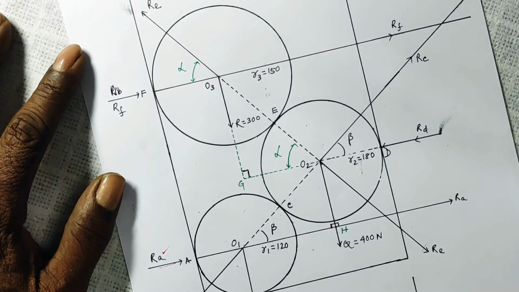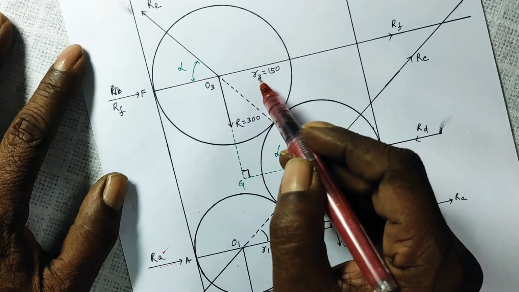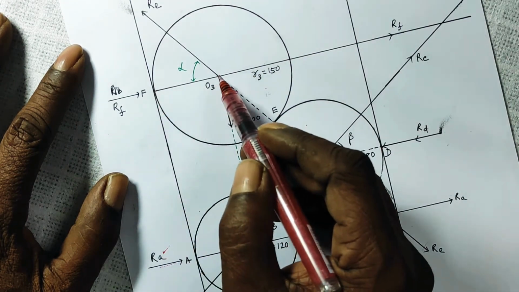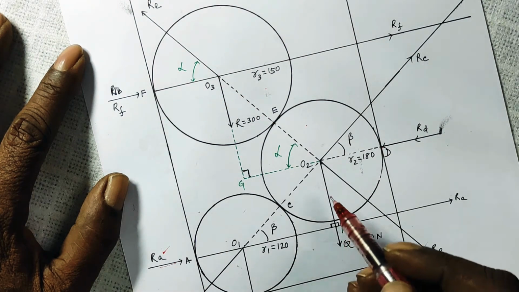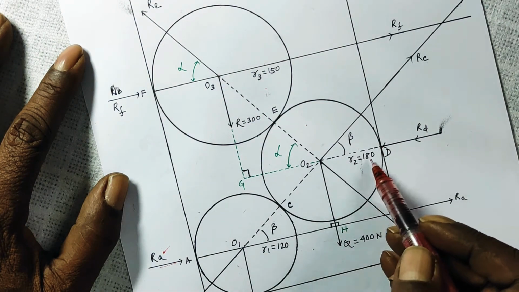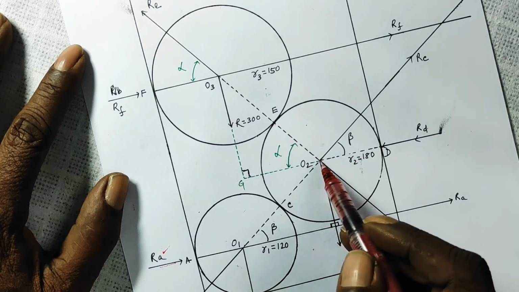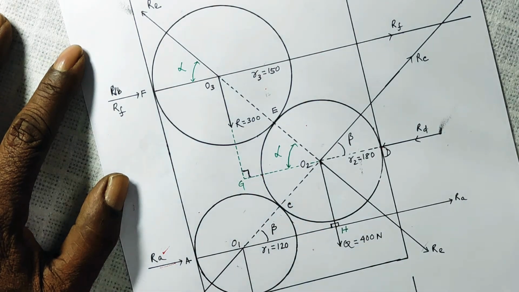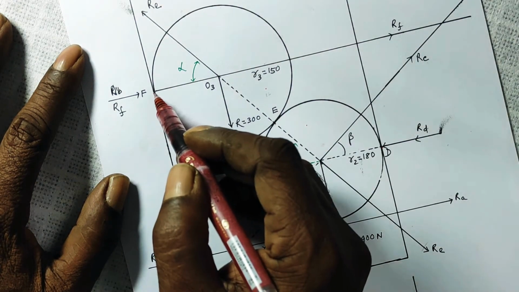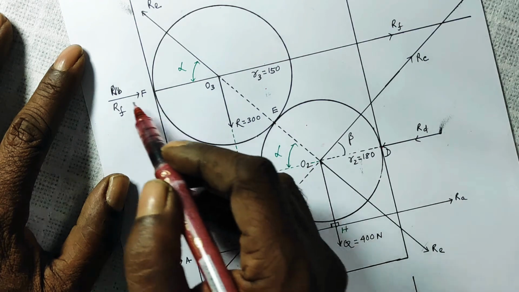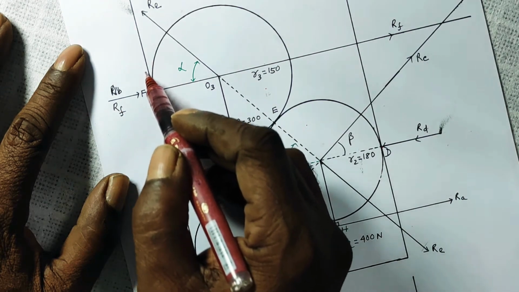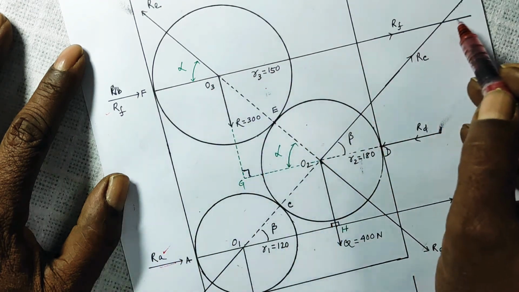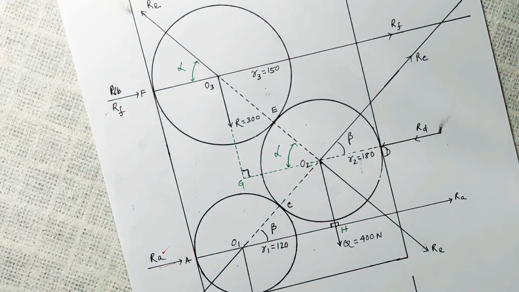Now, coming back to the third cylinder, radius R3, from here to here is R3, 150 mm. From here to here also R3, that is 150 mm. Its radius is R2, 180 mm. From here to here is 180 mm. From this point to this point is also 180 mm. Again, there is a point of contact here. So there is a reaction force normal to this surface. Let it be RF, which I have shown like this.